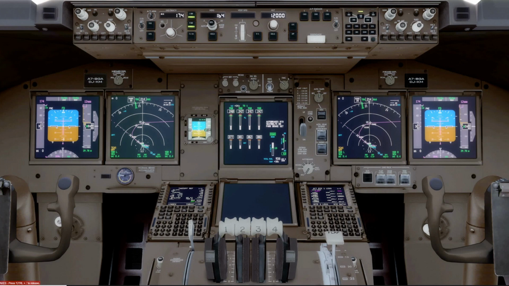Okay, from there this will complete part 2, with the cockpit set up, and now we're ready to taxi and take off. Thanks for watching.